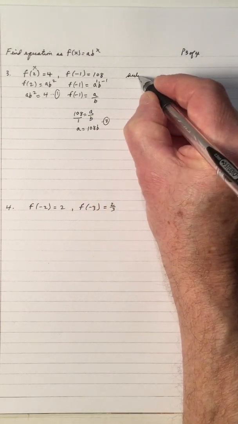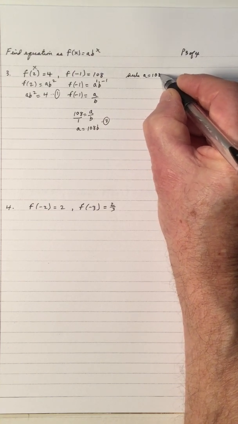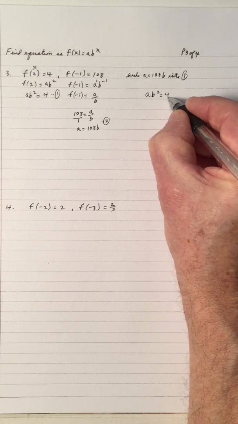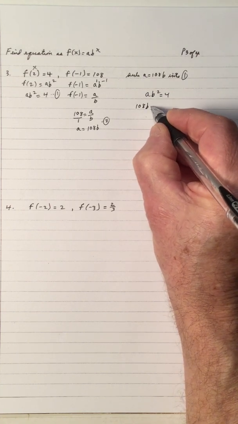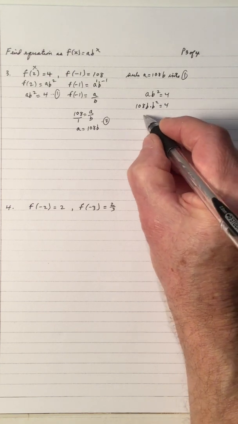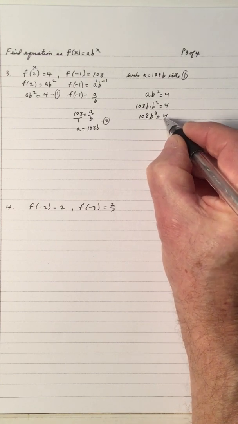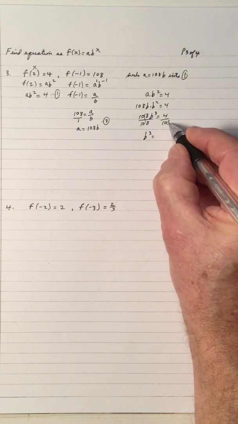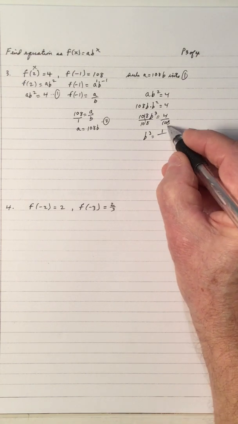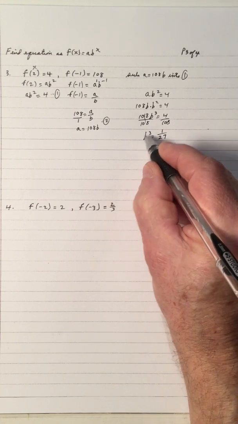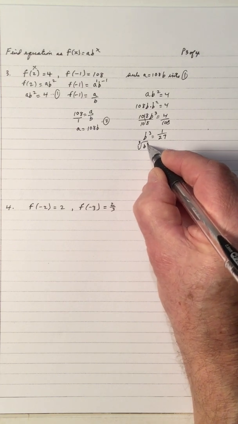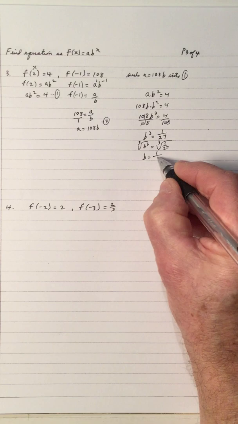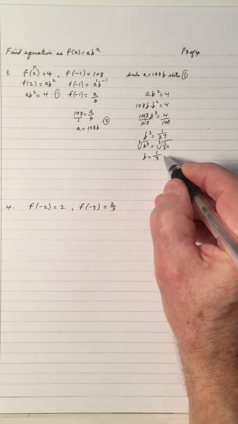So I'm going to sub a equals 108b into number 1. So ab squared equals 4. So a is 108b. That's times b squared is 4. So that's 108b cubed equals 4. Now we divide by 108. So b cubed equals 4 into 108. 4 into 4 goes once. 4 into 108 goes 27. So that means, again, I got cubed, so I can do the cube root of each side. Cube root of b cubed is b, and the cube root of 1 is 1, cube root of 27 is 3. So now I can sub this into number 2.